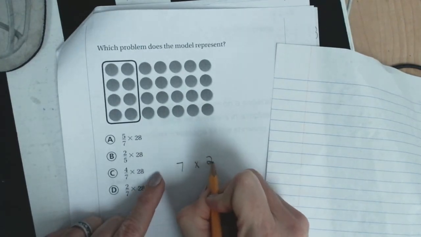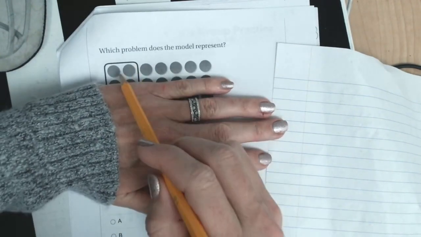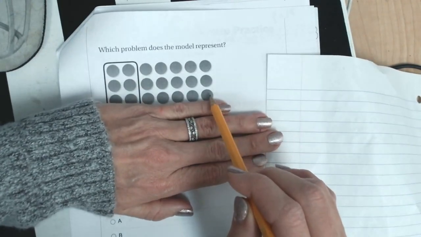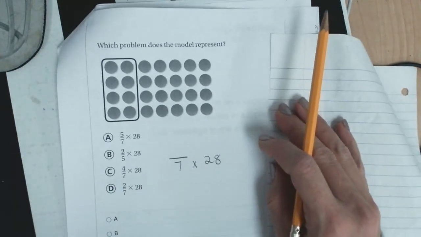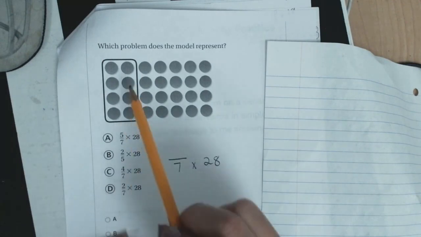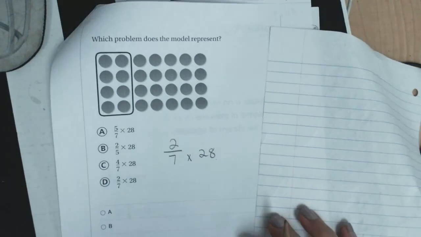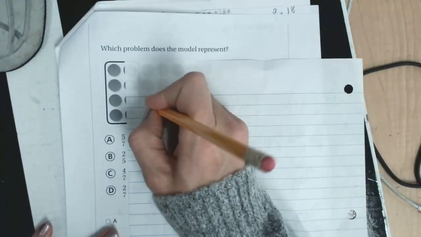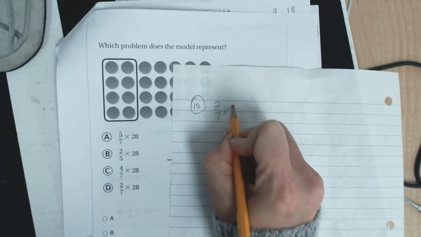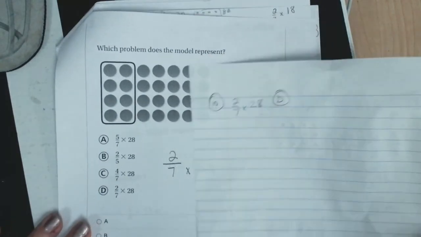So far I know that my denominator has to be 7 because I can count that they put 7 in each of these groups. There's 7 here, 7 here, 7 here, 7 here until they got to 28. How many groups of this original 7 did they circle? 1, 2. So that means it's 2 7ths times 28. So for number 10, you write it on your paper. You need to make sure you have 2 7ths times 28. That's answer D.